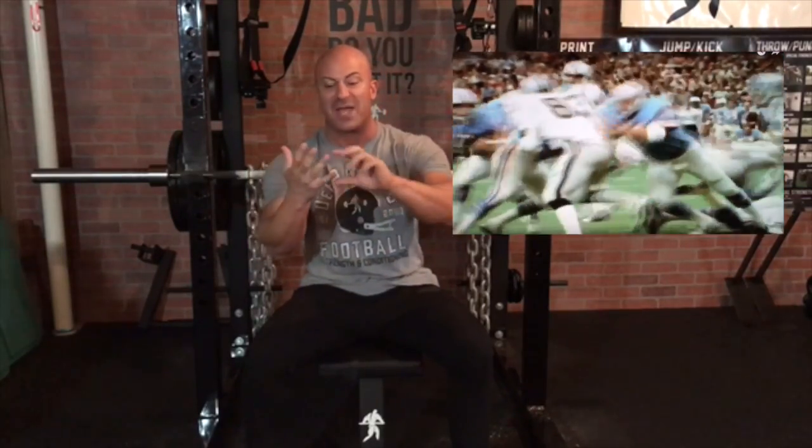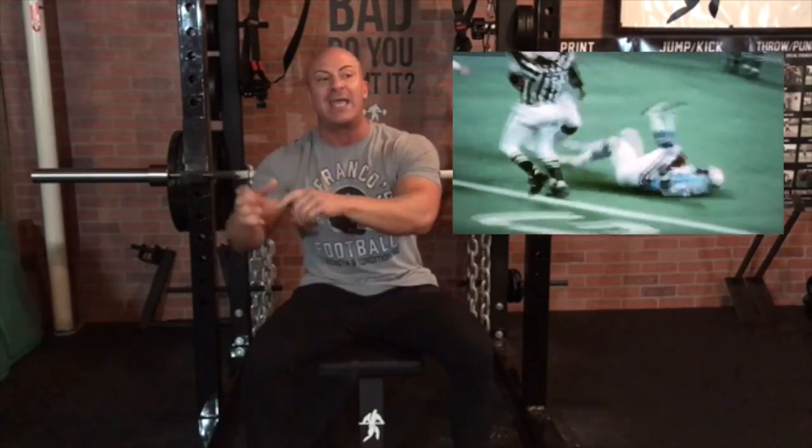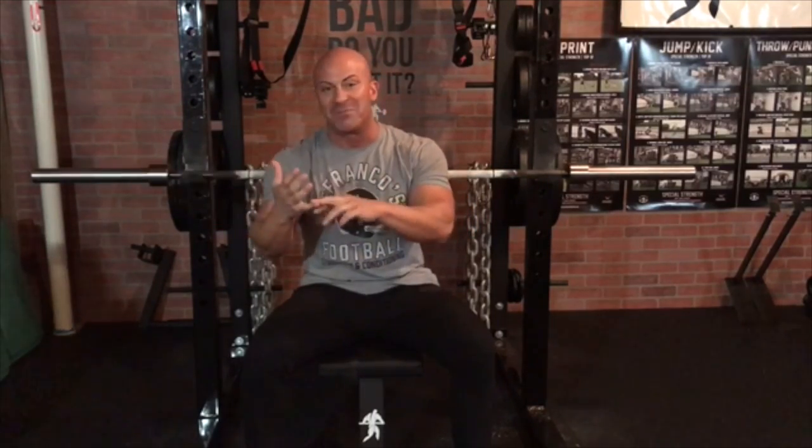And all the things, all the attributes that made him so good at football, his strength, his speed, his power, that's the exact reason why he wasn't good at running a mile. If he was really efficient at running a mile, he wouldn't be all those things to make him a great football player. He wouldn't be strong, he wouldn't be fast, he wouldn't be explosive.